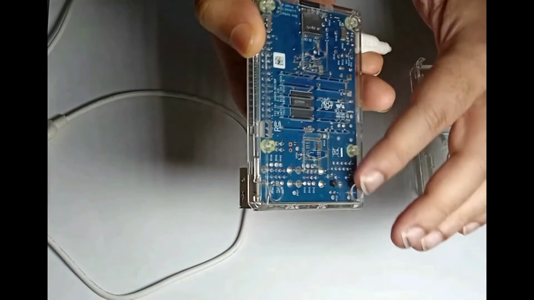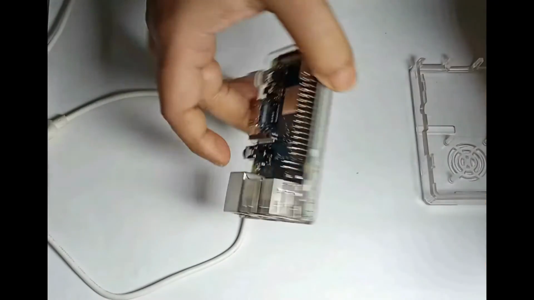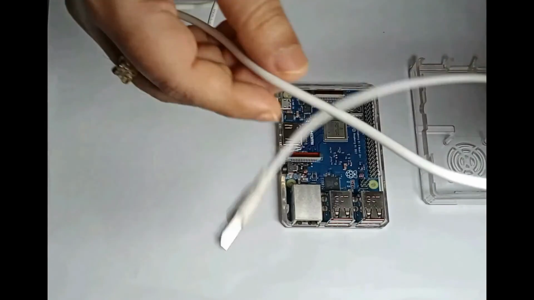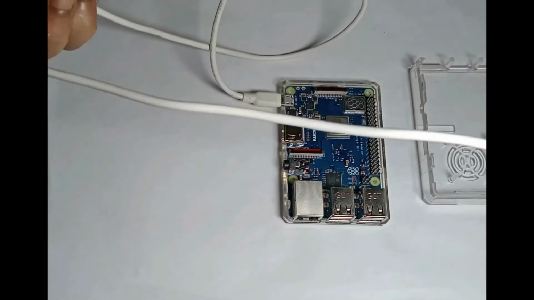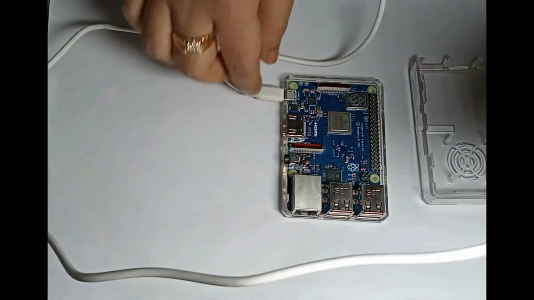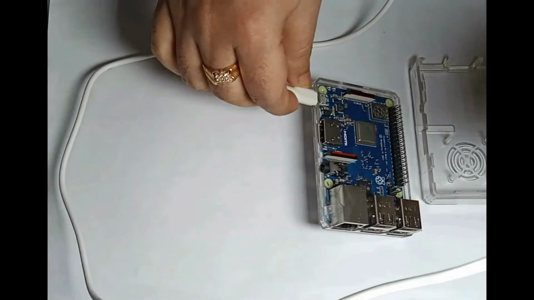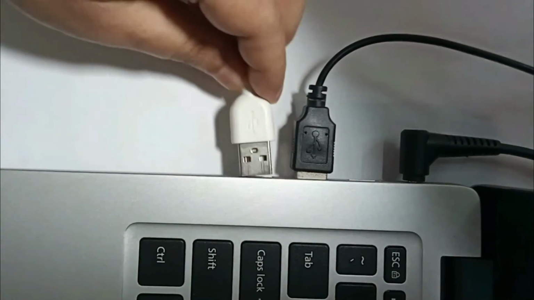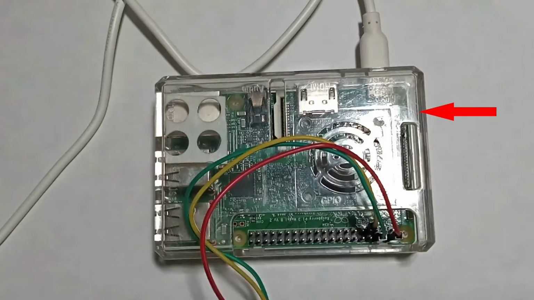This blue one is called the printed circuit board. So already I told you this is the type B cable. One part is connected to this Raspberry Pi, and another part is connected to the laptop or your computer, whatever you want.